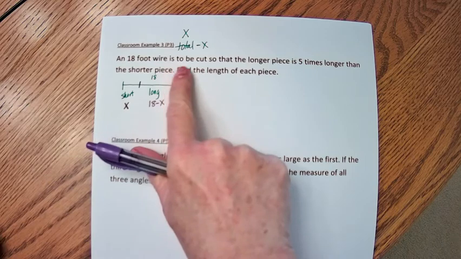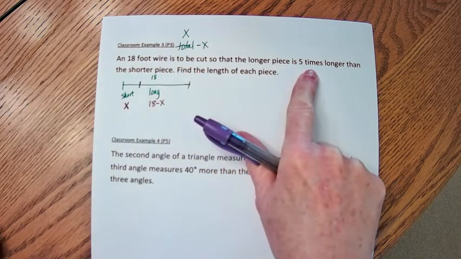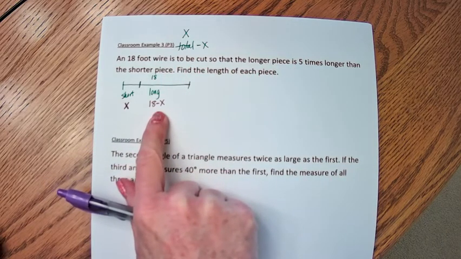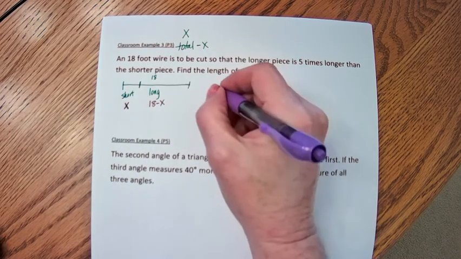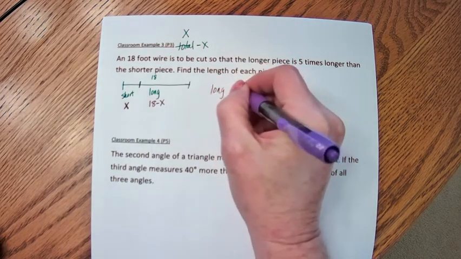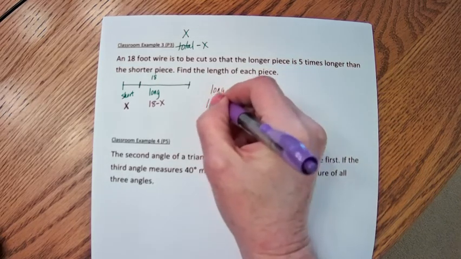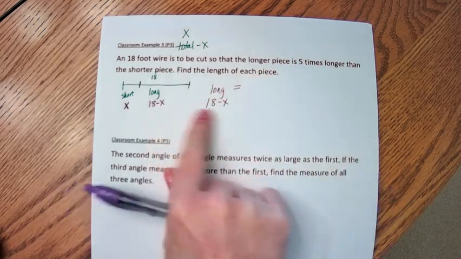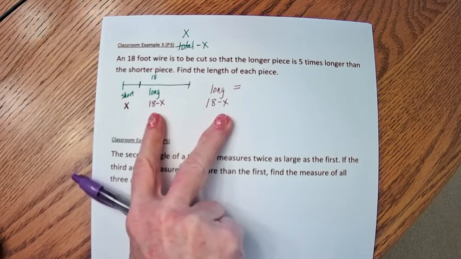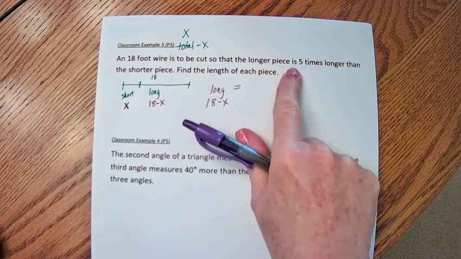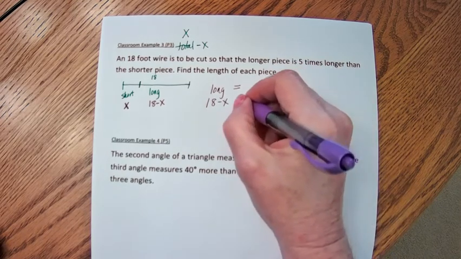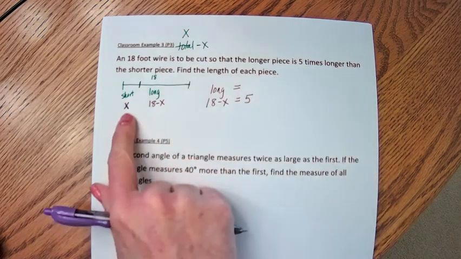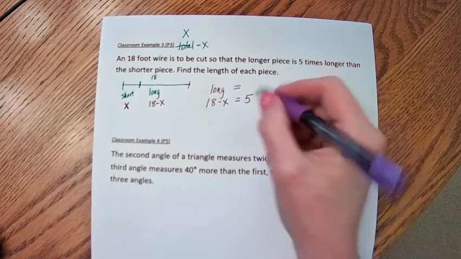And what am I told here? The longer piece is 18 minus x. The longer piece is 5 times longer than the short piece.